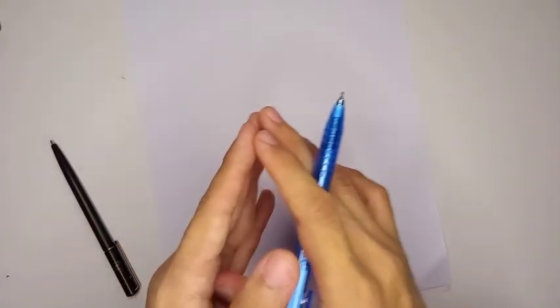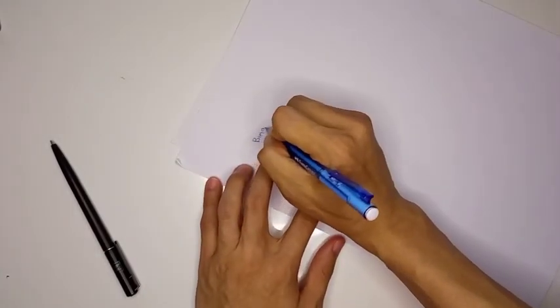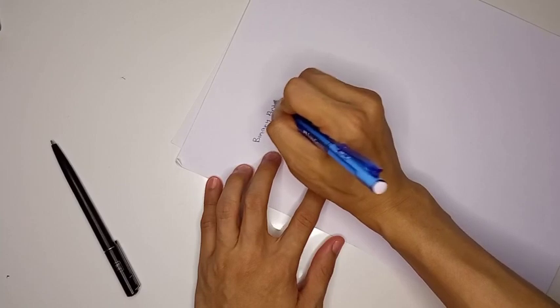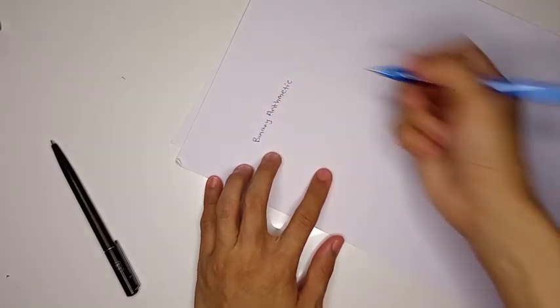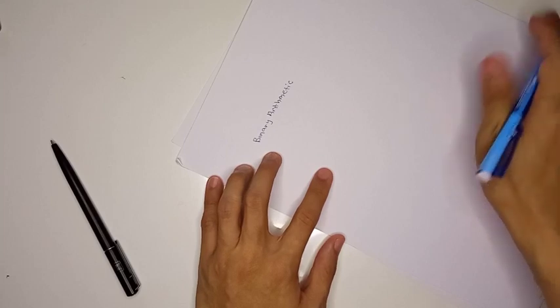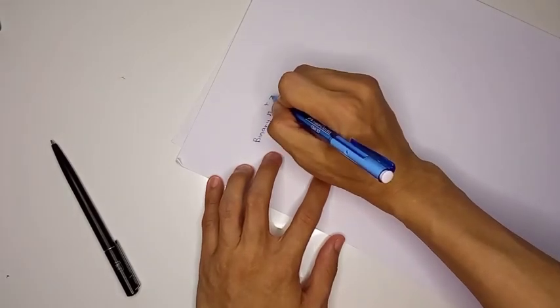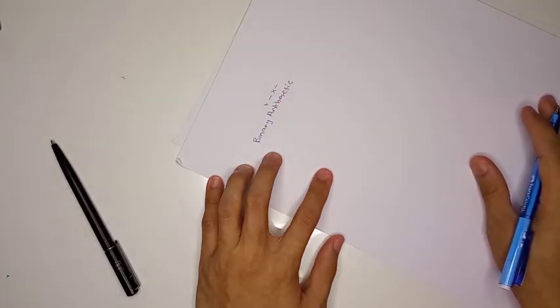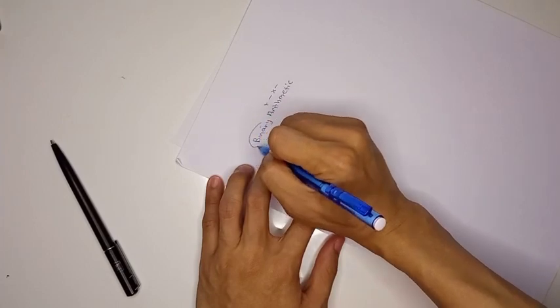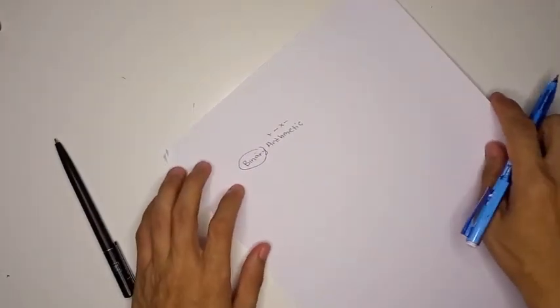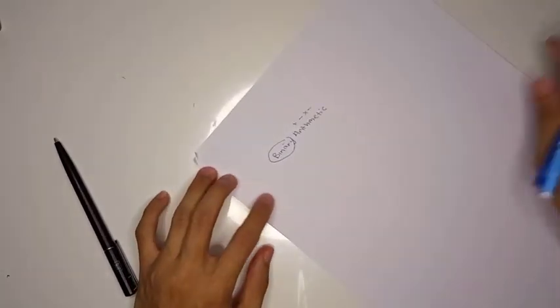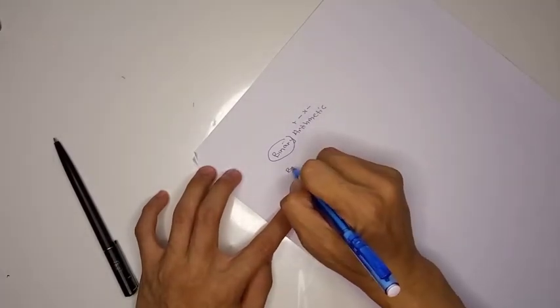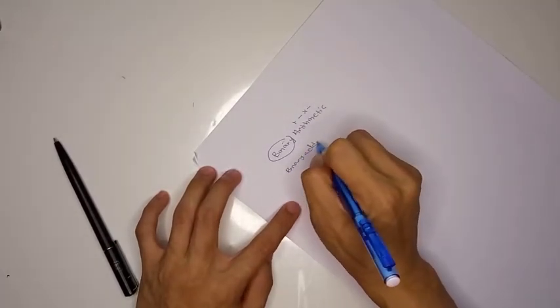Hello everyone. In this lecture we're going to learn about binary arithmetic. It's operations involving addition, subtraction, multiplication and division for binary numbers. Without further ado, let's continue with the first operation, which is binary addition.